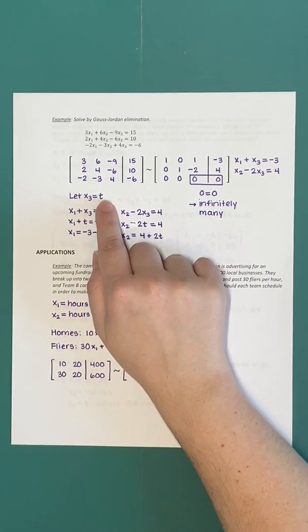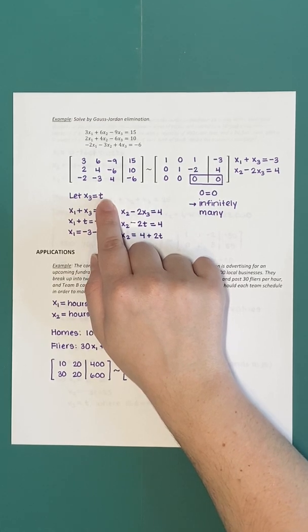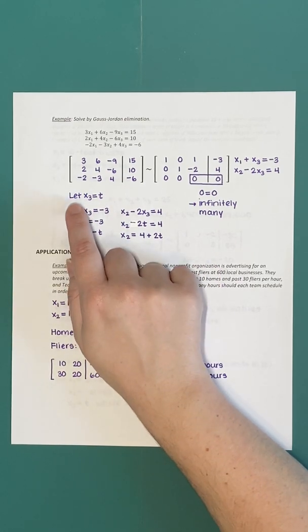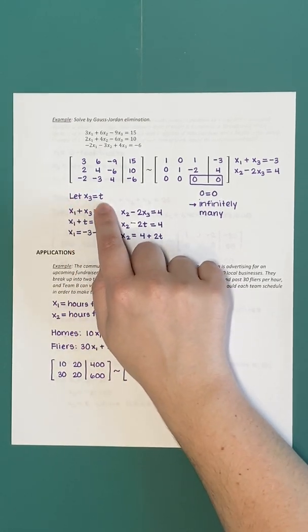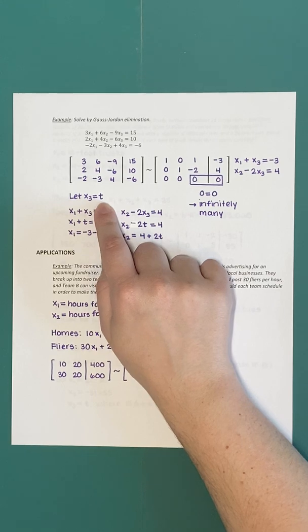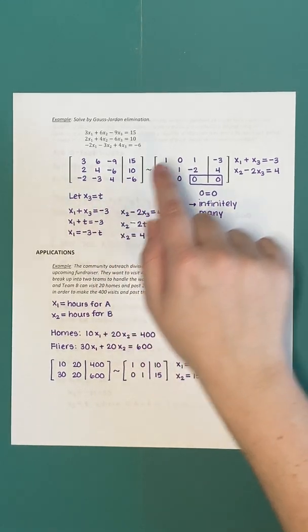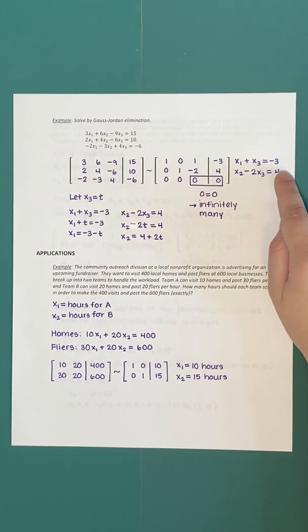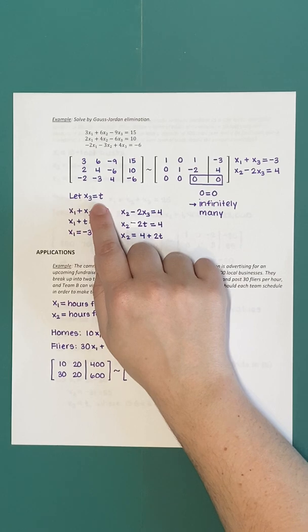And remember, the parameter just means it's an external variable. We can pick whatever values we want. So suppose we picked a value of 1. Well, that means x3 would have to take on the value of 1. But then the question is, what would x1 and x2 have to be? Well, they'll be whatever they would have to be in order to satisfy these two relationships based on the value that I pick for t at this particular moment.